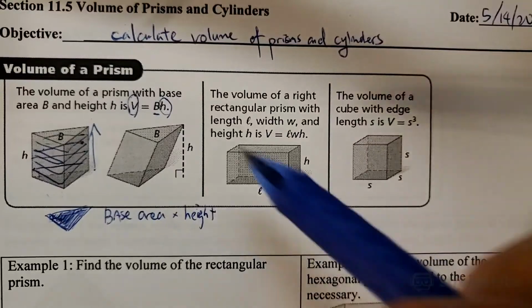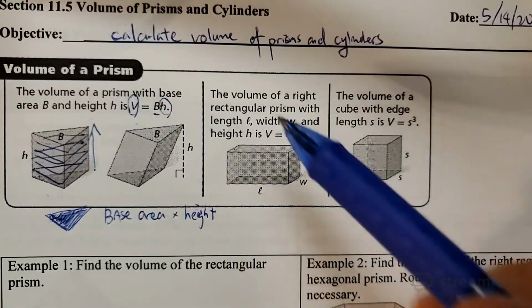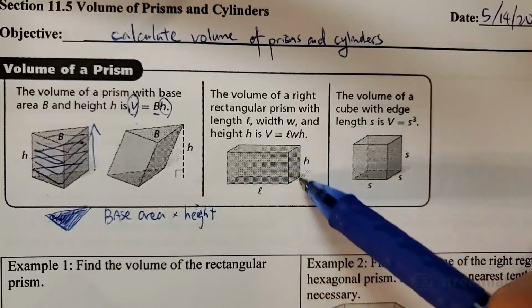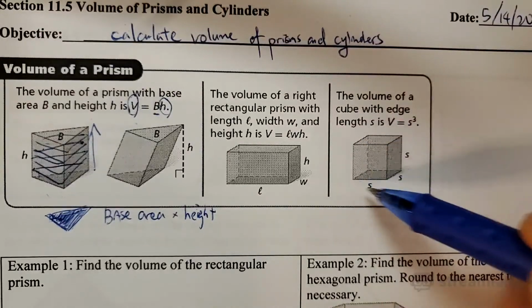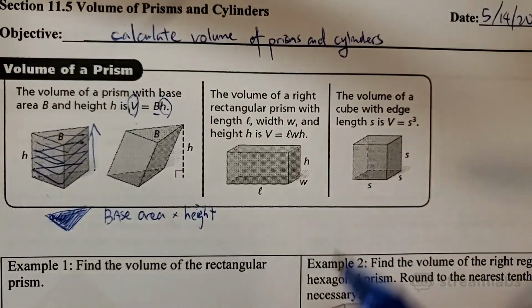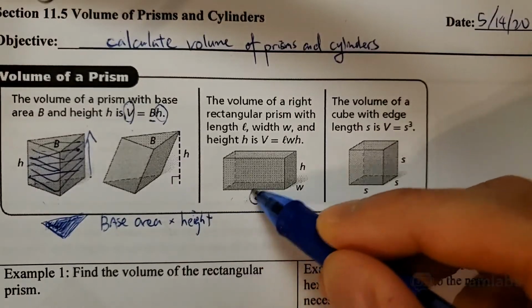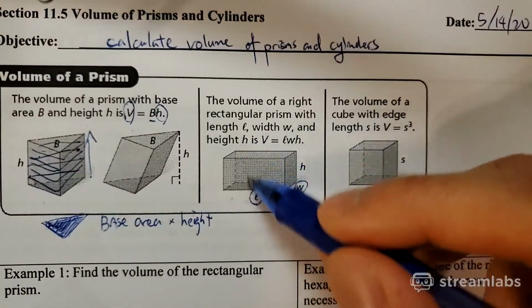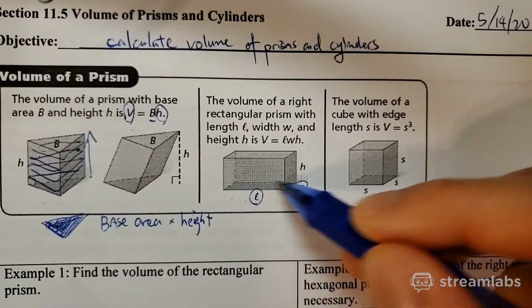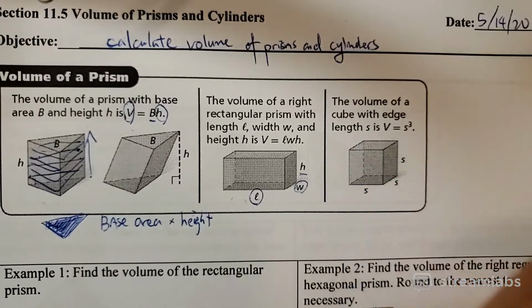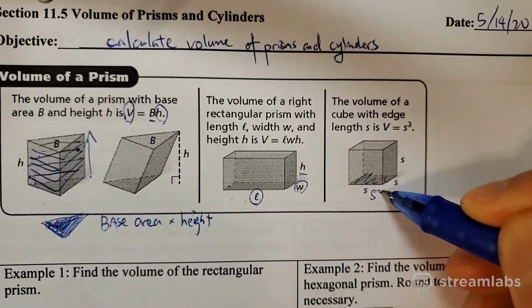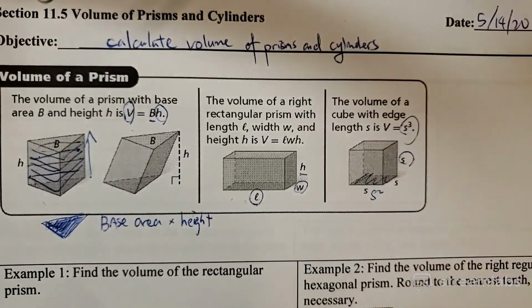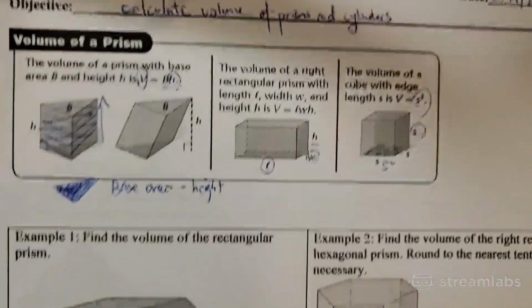So knowing that volume is base area times height, you can also find that these two special prisms, one is a rectangular prism, the other one is also a rectangular prism, but this is a cube, right? In a cube, all three dimensions are congruent. So if you look at this, no matter which two bases you pick, it's always going to be length times width for the base area, times height. Base area times height. Base area here is the square, so it's s squared times height, which makes s cubed. Make sense? Base area times height. Okay? Now, let's look at the problem.